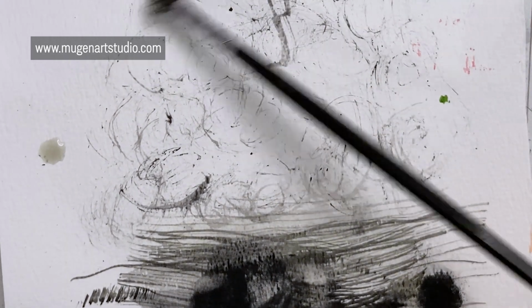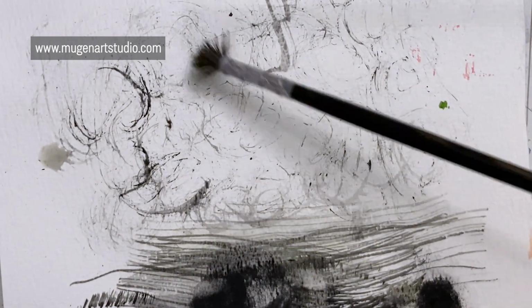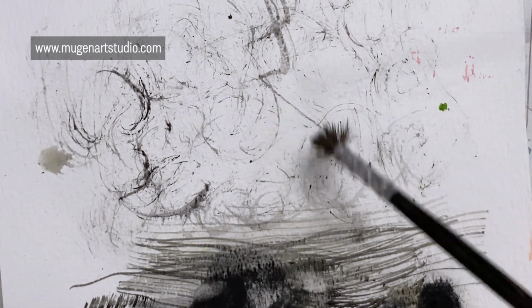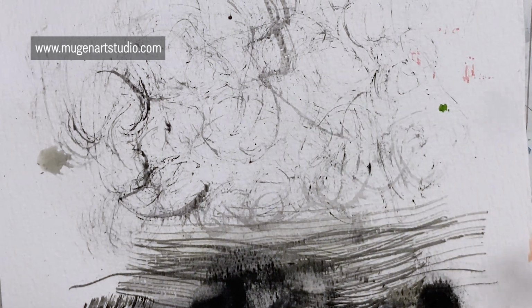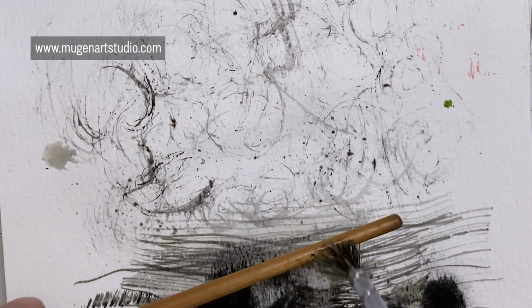Oh, this looks interesting. It looks like clouds that are moving. I remember my science teacher telling us about convection current. This looks a little bit like it. To create variations, you can dip the brush in water and go over the scratches. It's kind of like fluids. They have lots of micro swirls.